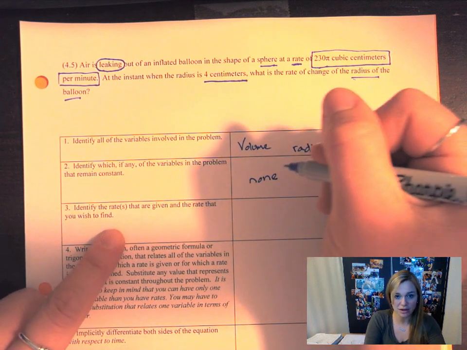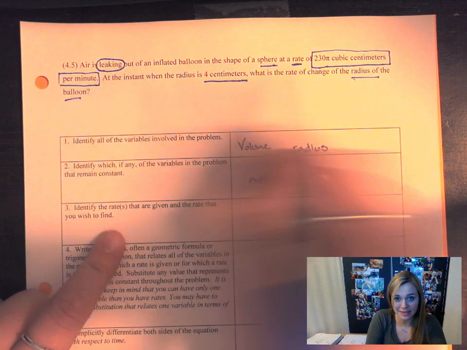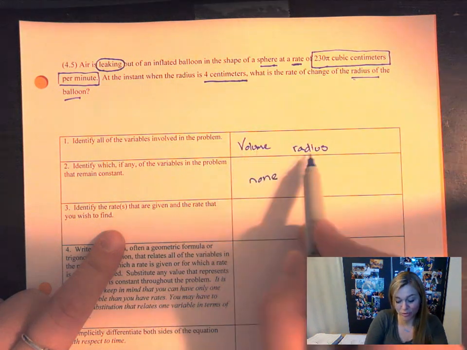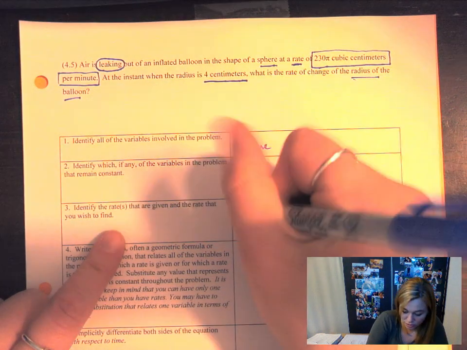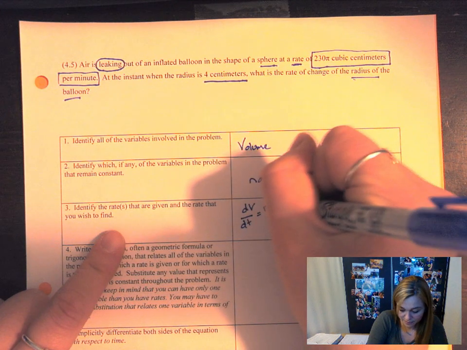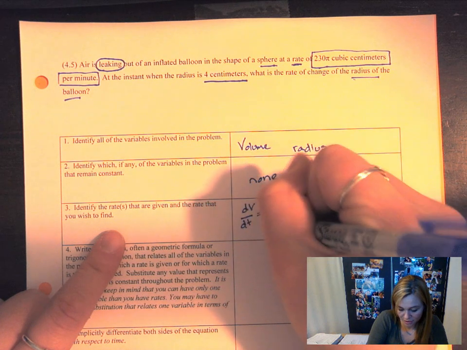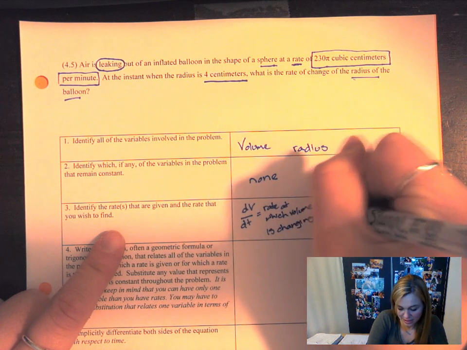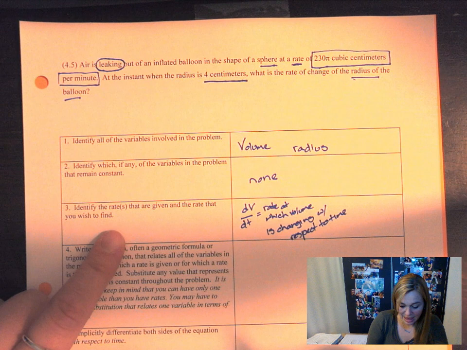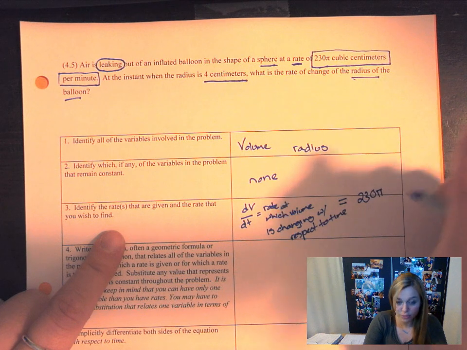The rates that are given or that we wish to find. 230 pi cubic centimeters per minute. This is a rate. And if we're talking about what rate is that, the only thing out of volume and radius that would be in cubic centimeters would be volume. So dV/dt, this is the rate at which volume is changing. And I'm not going to write this on all of them. With respect to time. And we know dV/dt is 230 pi cubic centimeters per minute.